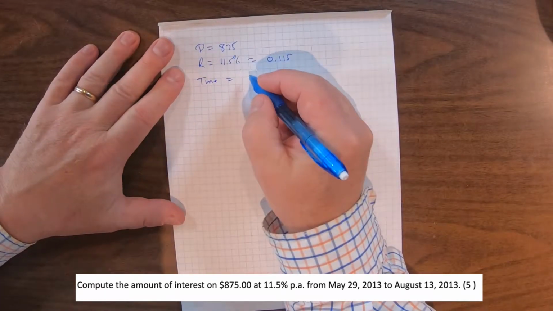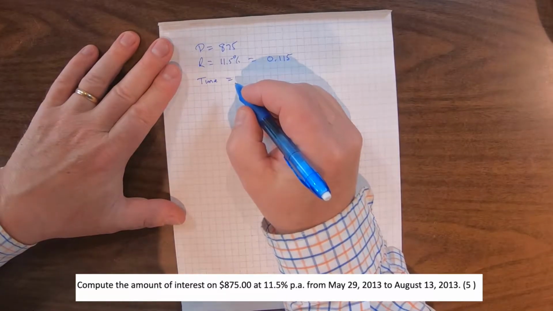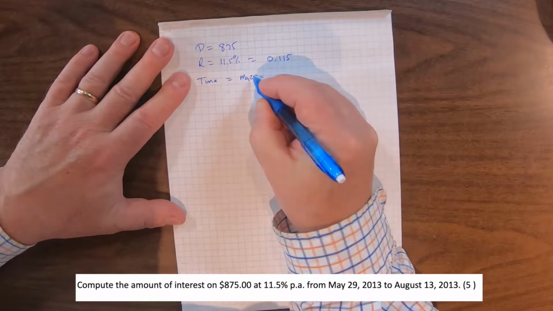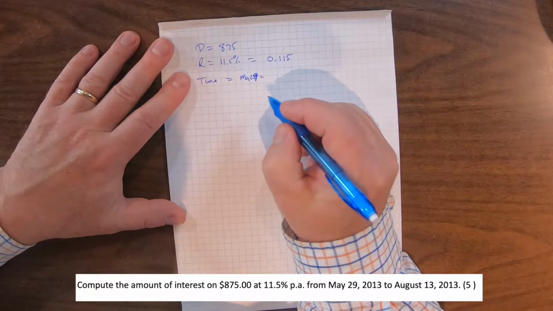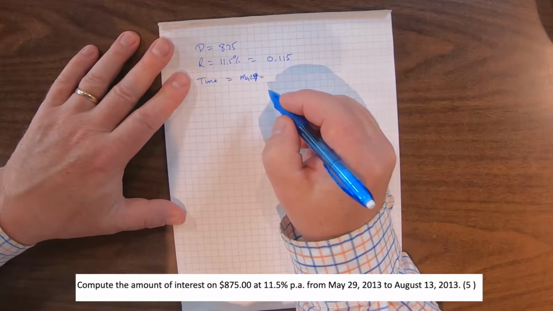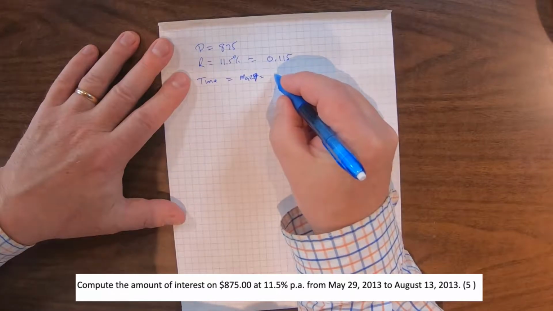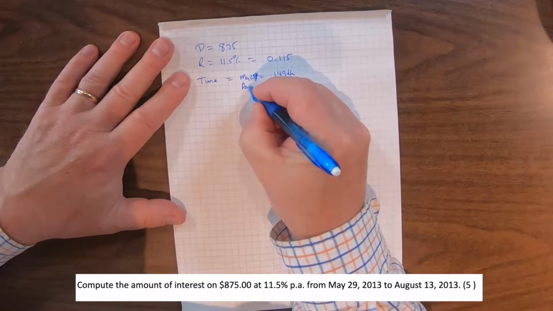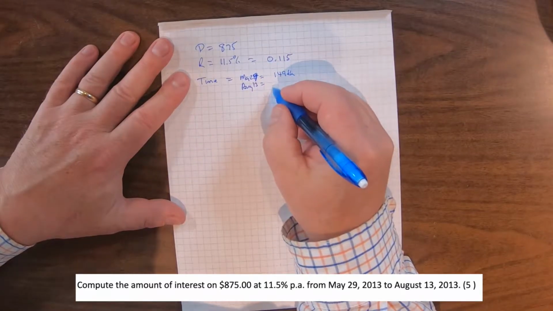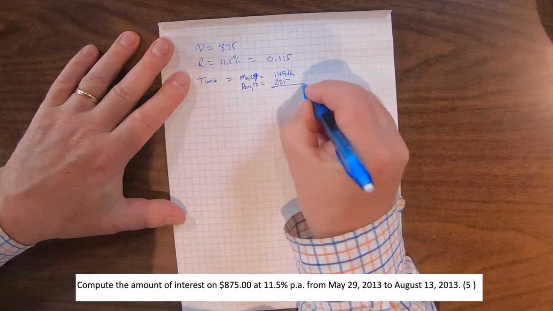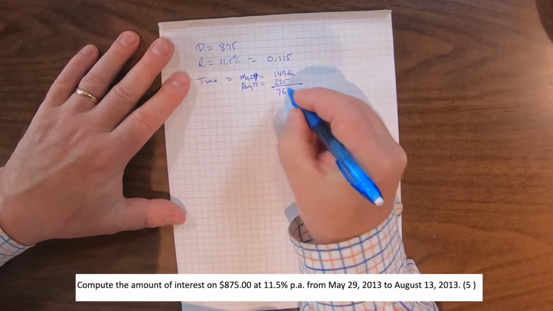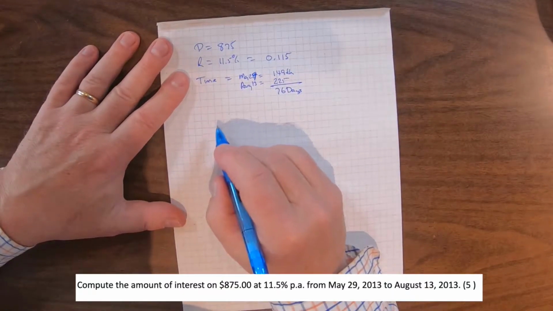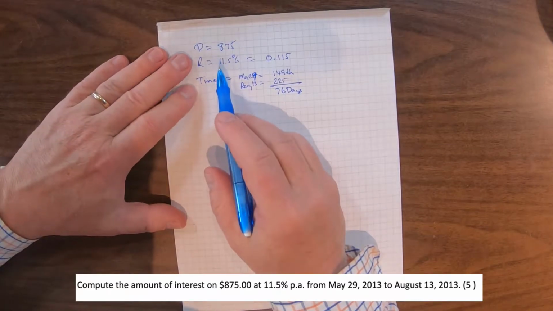Well, what we need to do is go to our table here, and we look at May 29th. If you look up May 29th in the table, May 29th is the 149th day. And if we look at August 13th, same year, it is the 225th day. That's 76 days. Okay, so we know it's 76 days.